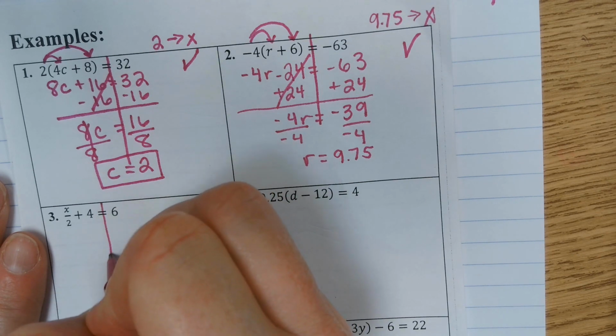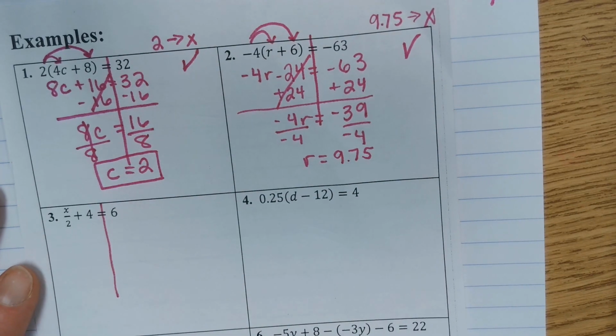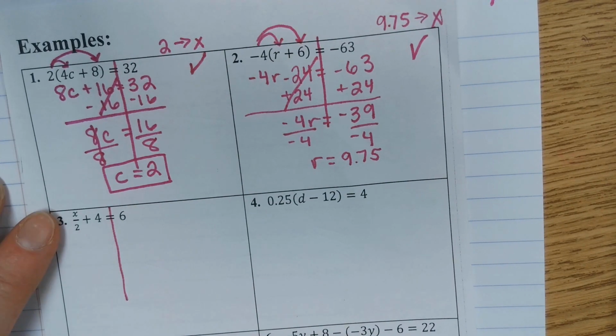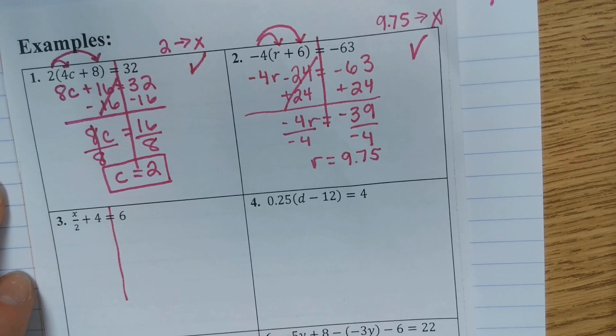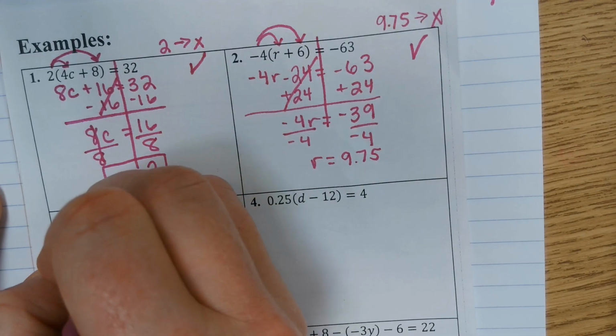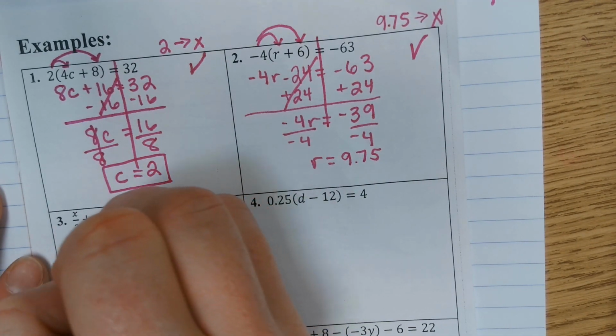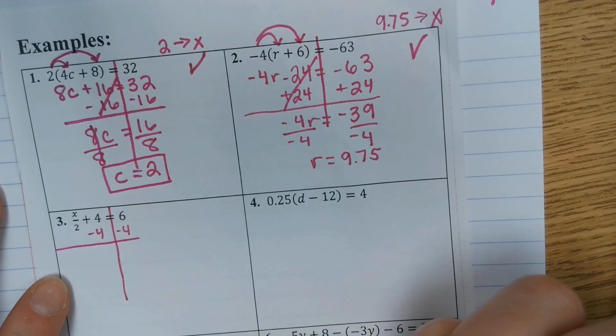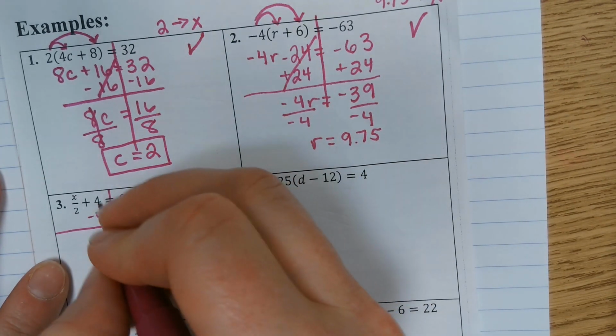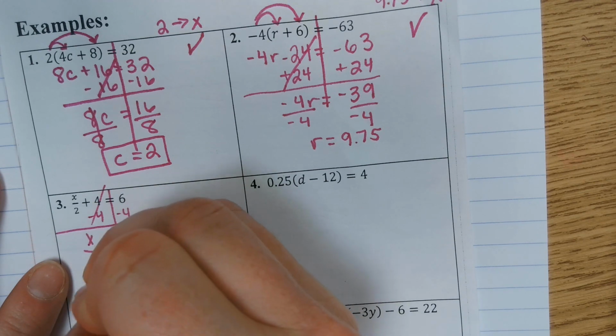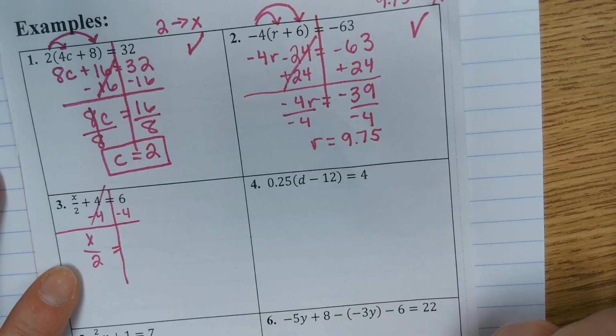Okay, draw your line down your equal sign. Number 3: x over 2 plus 4 equals 6. We need to get rid of the plus 4 first. What's the opposite of plus 4? -4. Now I get x over 2 equals, what is 6 minus 4? 2.